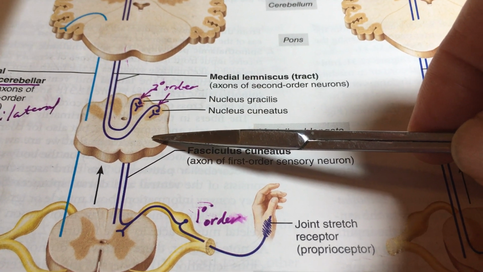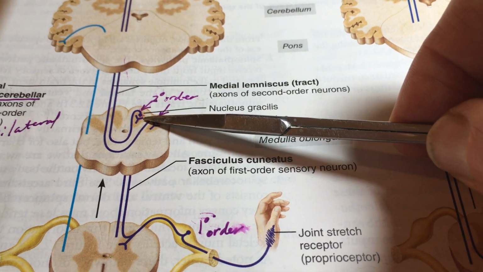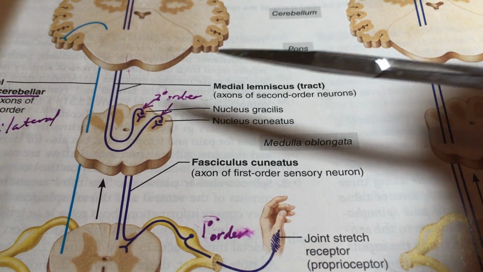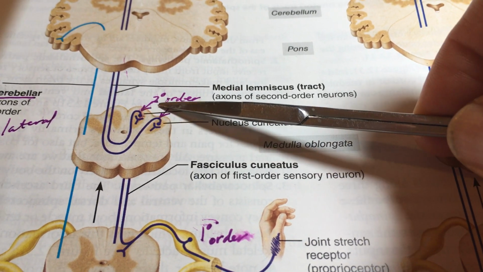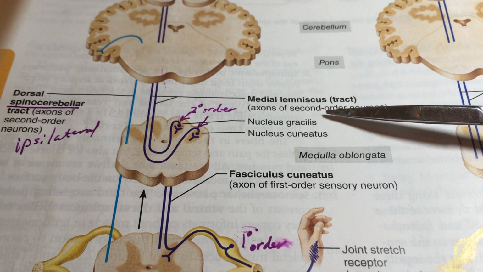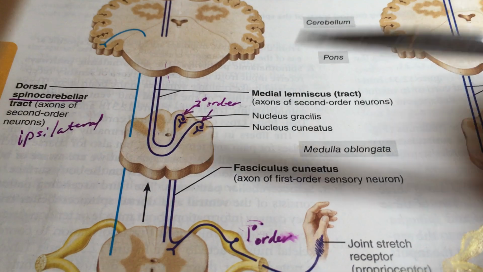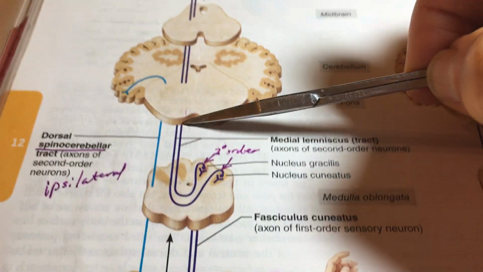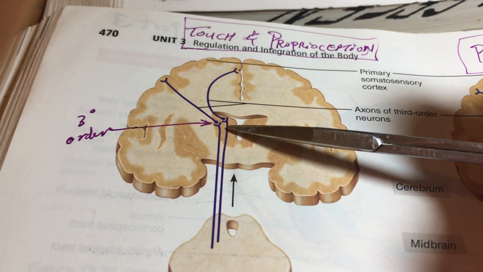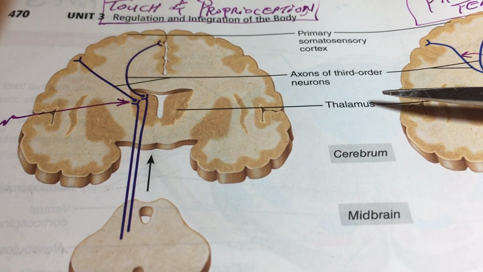Holy moly, I've gone past my neck. And I have a nucleus right here in the medulla. And in the medulla, I have hit the Nucleus Gracilis. That means I'm going to have a synapse and I'm going to have the cell body of a second order neuron, which is immediately going to cross over. It's going to cross over into the medial lemniscus. Cross over. It's going to come up, and we get to a third order neuron up here, and it's going to be the thalamus. Okay?